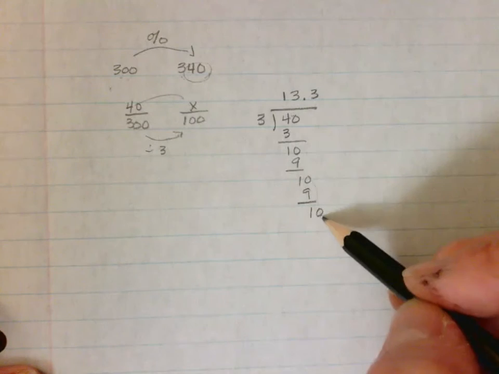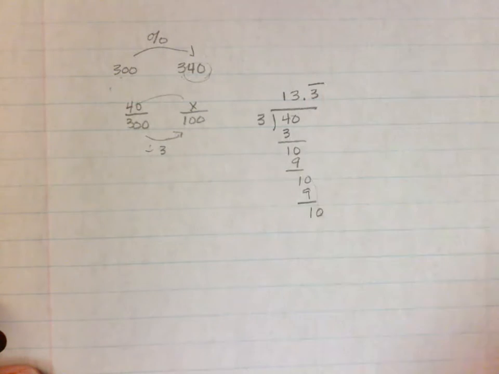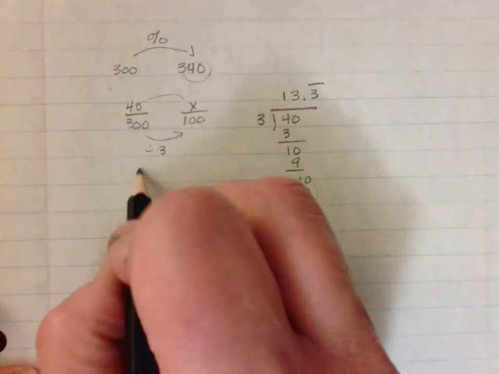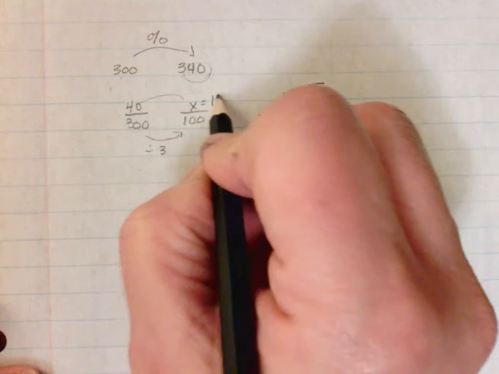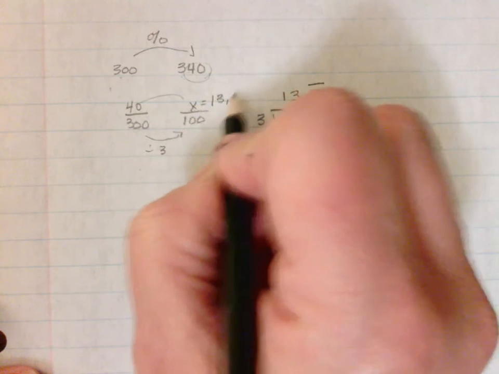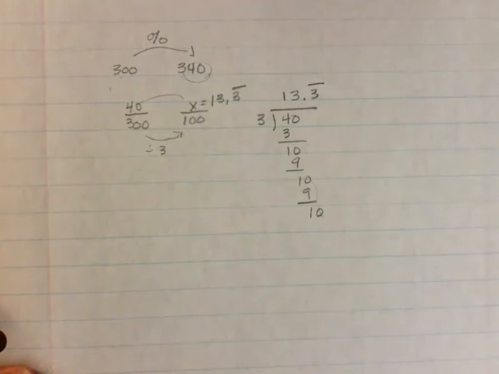See how this pattern is repeating? So that tells me that this x has to equal 13 1/3, or 13.3 repeating. So the answer is Lakewood has experienced a 13% growth. So this is percent growth.